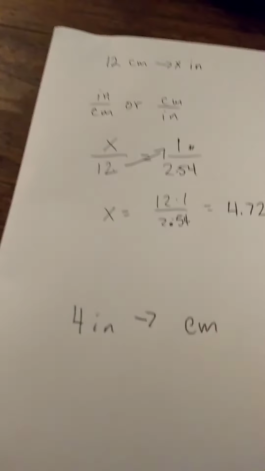One last thing here, because the only real choice here is the conversion factor. Is it this way or this way? And I showed you how to choose that. But to check your answer, if I'm going from centimeters to inches, inches is a bigger unit. So 12 centimeters has to be a fewer number of inches.